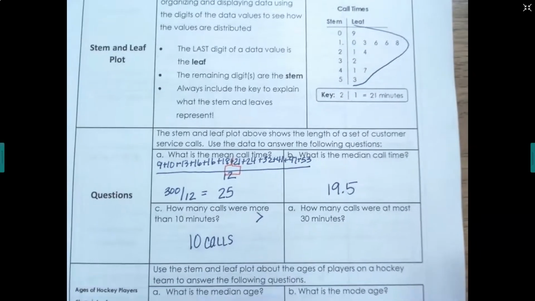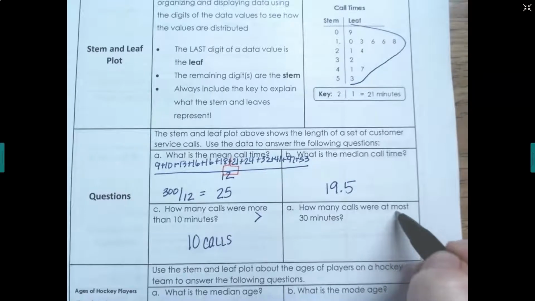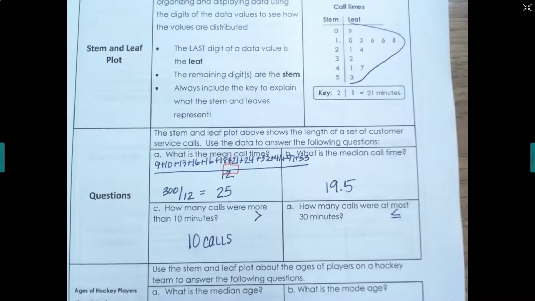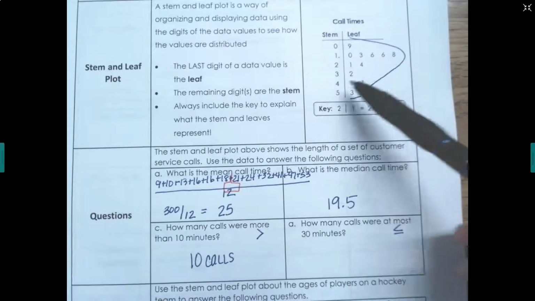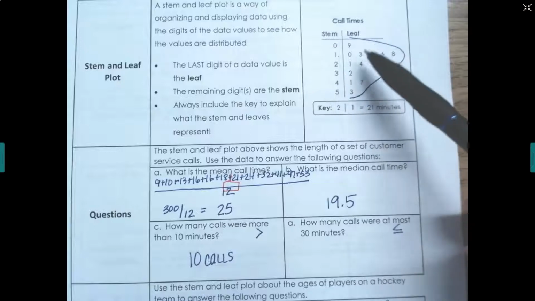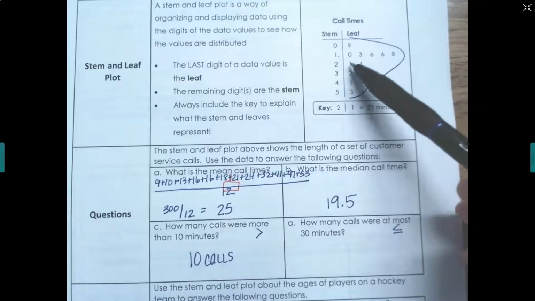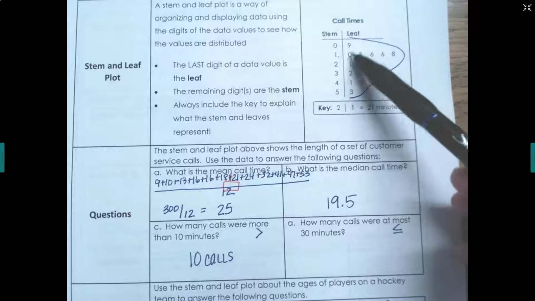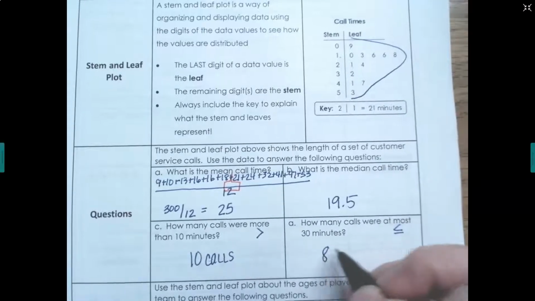All right, how many calls were at most 30 minutes? At most means less than or equal to. So 30 minutes or less is what we're asking. So I'm going to go to 30 minutes. We don't actually have a 30 minute, but I want to go less than that. So I've got 1, 2, 3, 4, 5, 6, 7, 8 calls that are 30 minutes or less.